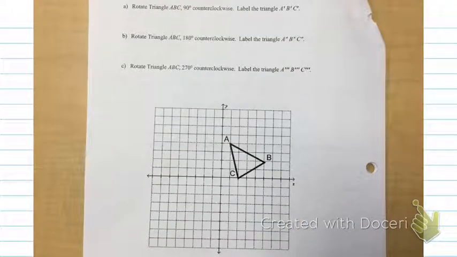So we're going to start by rotating our triangle 90 degrees counterclockwise. So what I'm going to do is I'm going to start with my ABC. So A, the point is 1, 4. B, the point is 5, 2. And C, the point is 2, 0. So I got 1, 4, 5, 2, and 2, 0. Now I'm just getting organized. This isn't something you'd have to do.